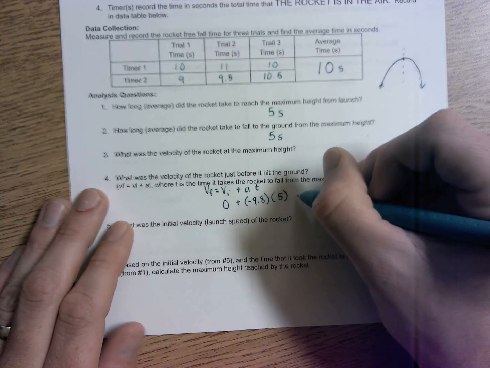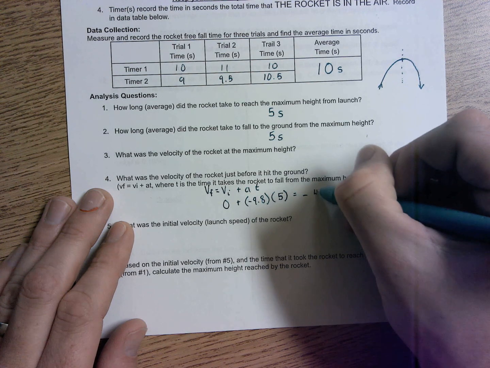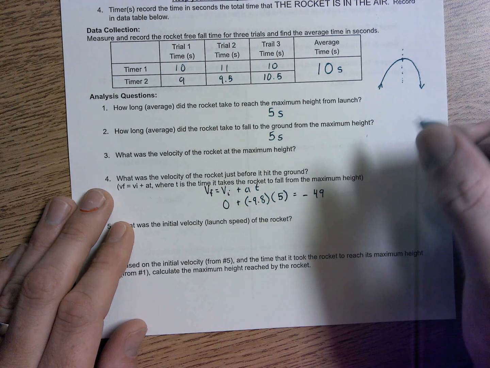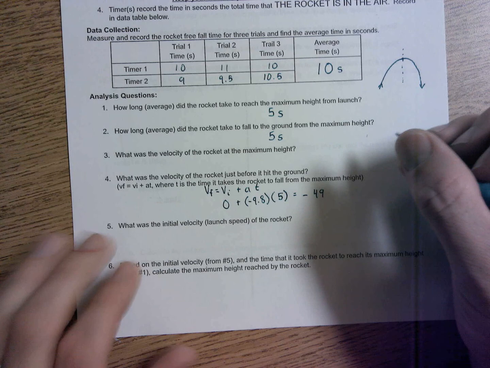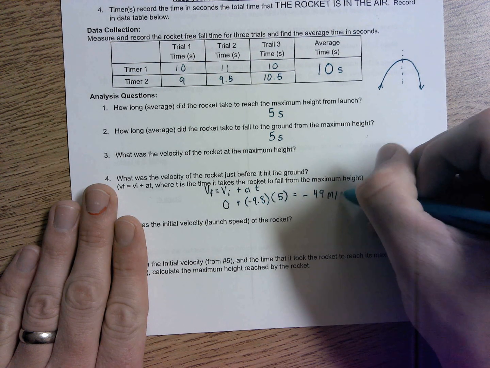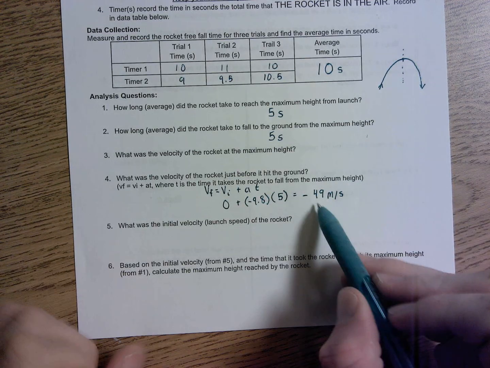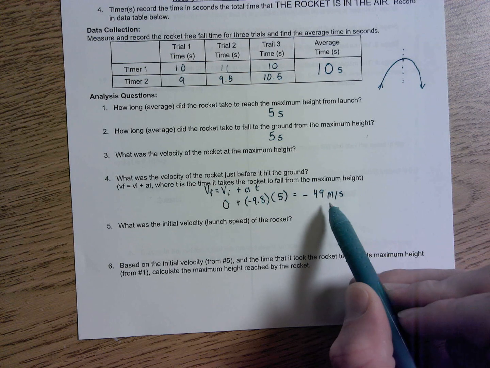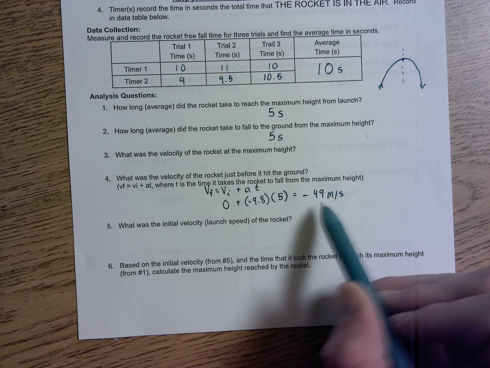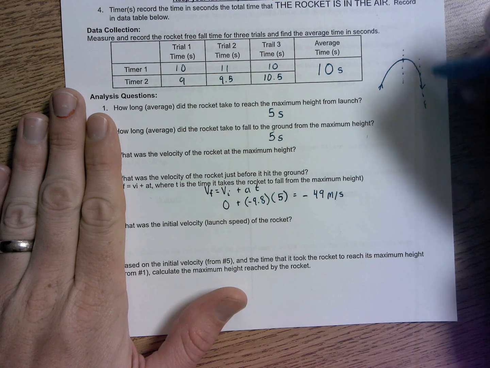If we multiply those up, we get negative 49, and it's our velocity, so our unit is meters per second. So that's how fast it was going just before it landed. If we took the slope here, it'd be negative 49, just right there at that point.